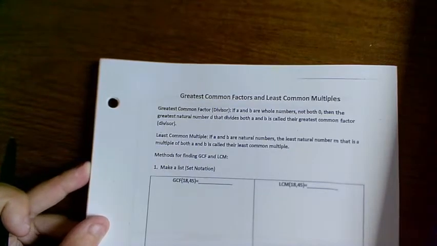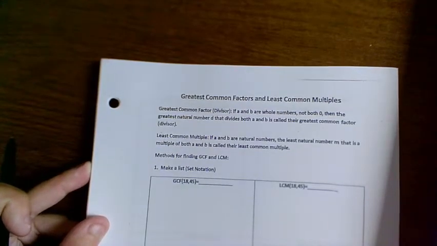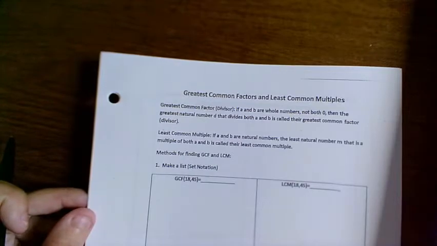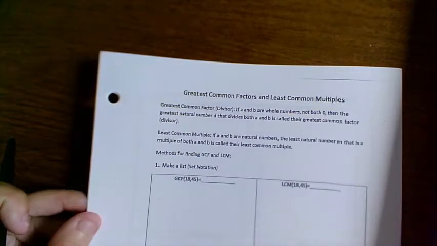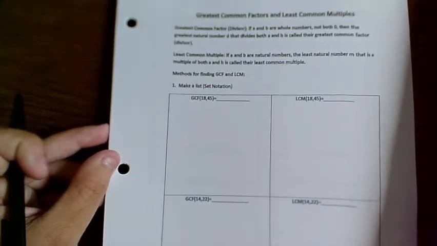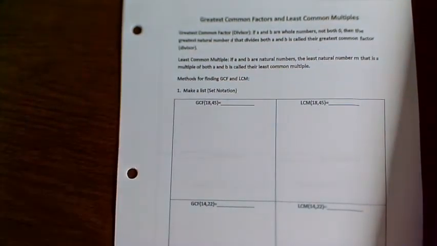And least common multiple: if A and B are natural numbers, the least natural number that is a multiple of both A and B is called the least common multiple. So just try and remember, factors are smaller than the numbers we start with. Multiples are larger than the numbers we start with. So we're going to talk about different ways to find greatest common factors and least common multiples.